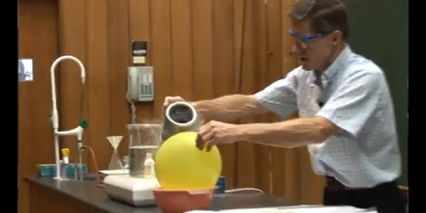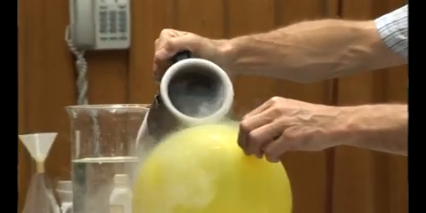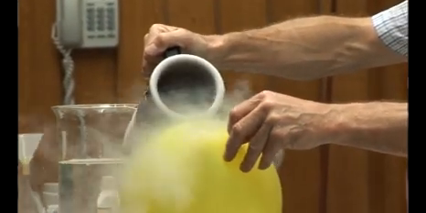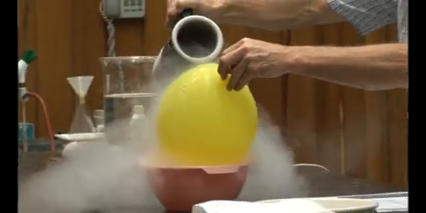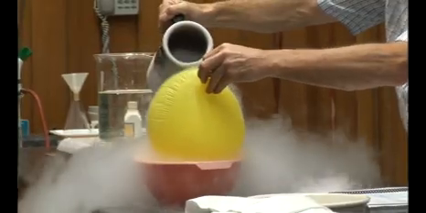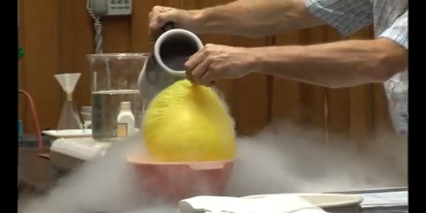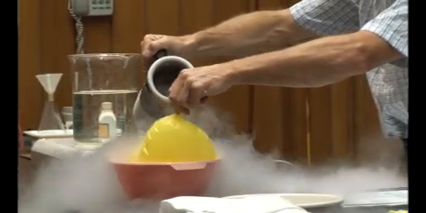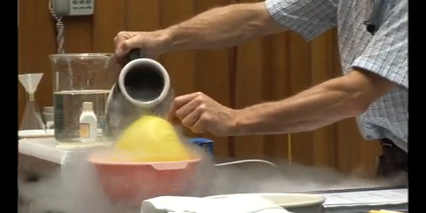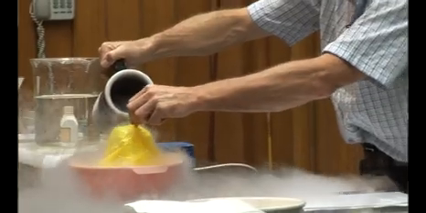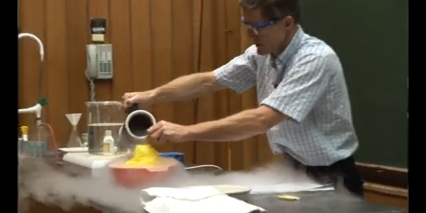and I'm going to use some liquid nitrogen to do that. So if I pour my liquid nitrogen over my balloon, cooling down the gas far enough so I can actually get the balloon into the container that I designed it for. This is quite an extreme form of cooling, of course.